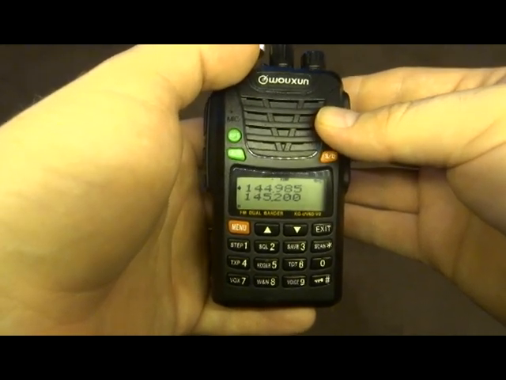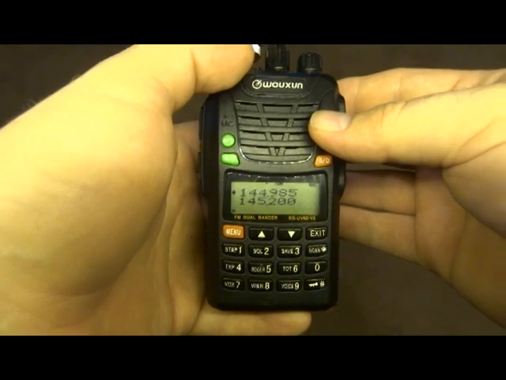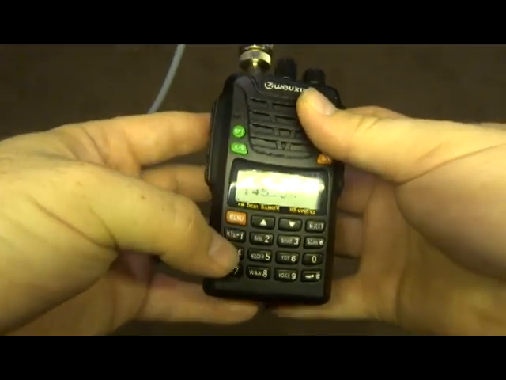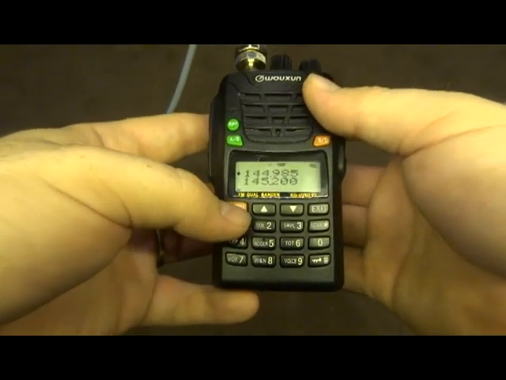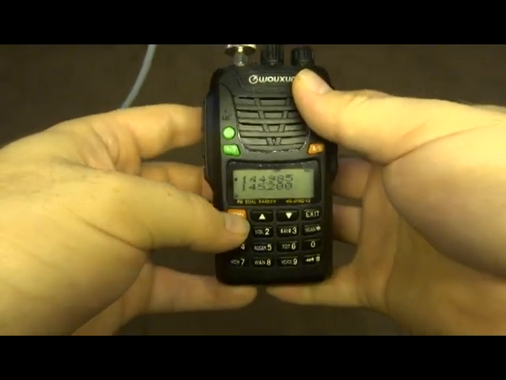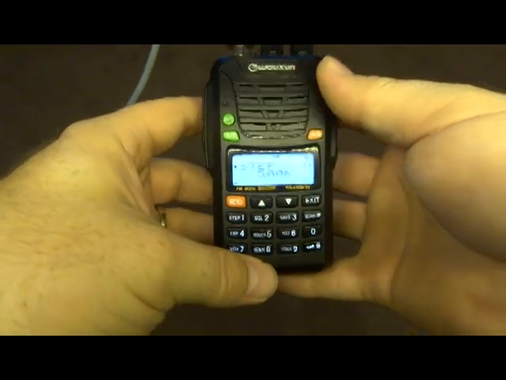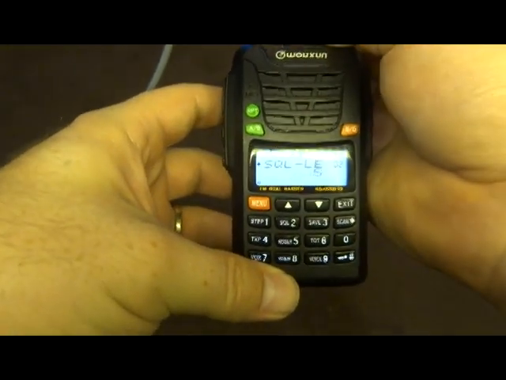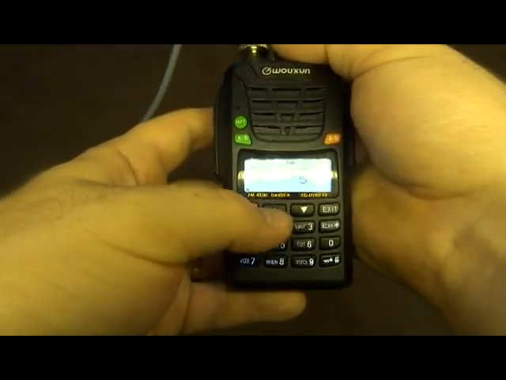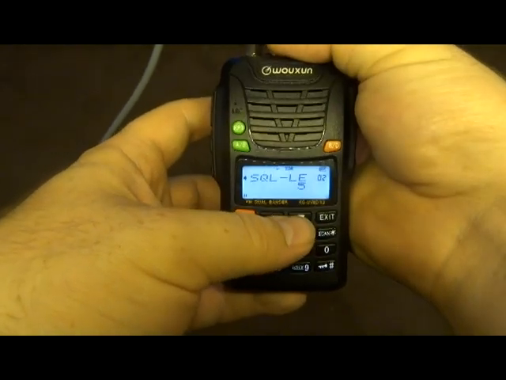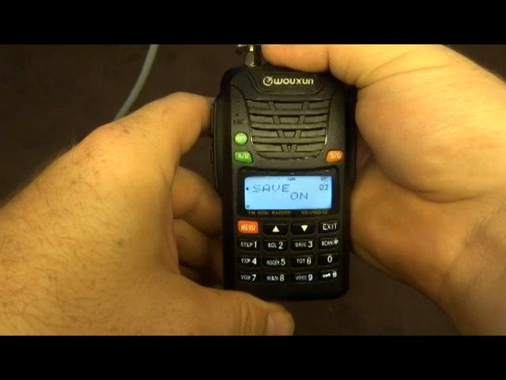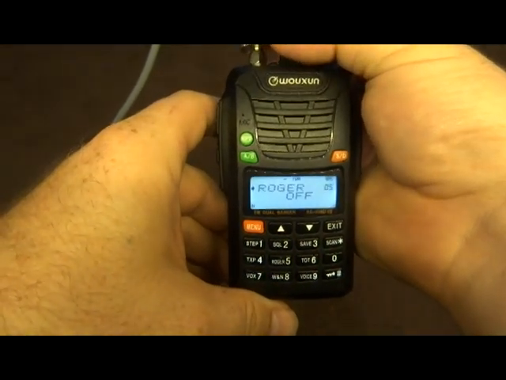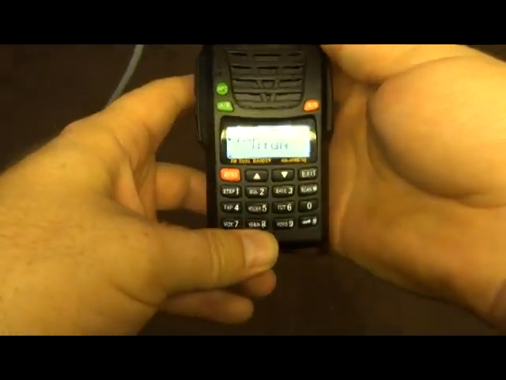So our first one that we're going to cover is transmitting power. I always have mine set to high just because it's hard enough to work on 5 watts as it is. So what you can do is you go to that and you can use the knob here, or you can actually use these arrows on selecting what function to do. Now if you look, at least in my book, it is page 17 for this option.